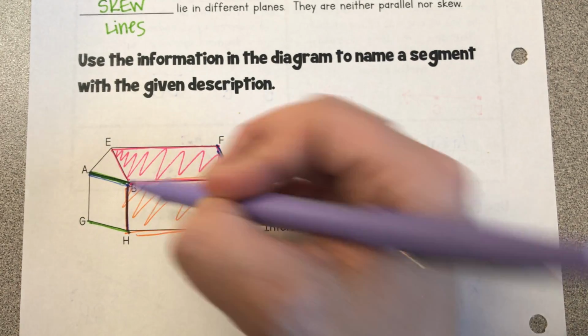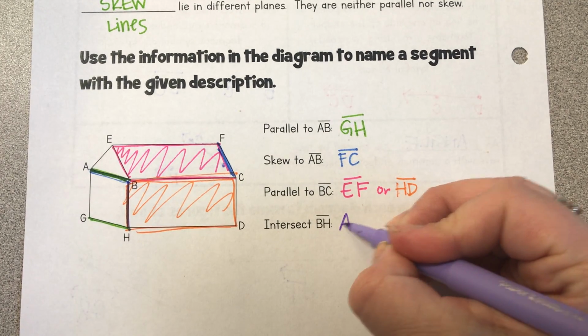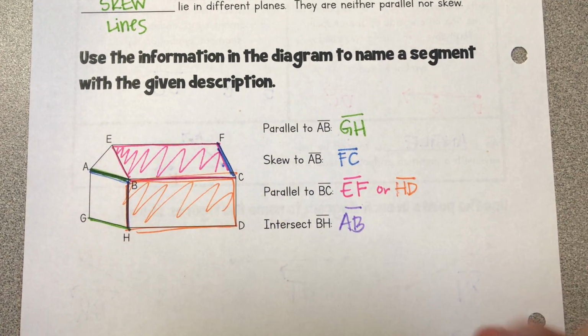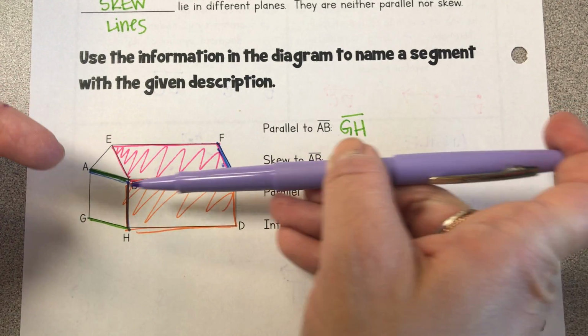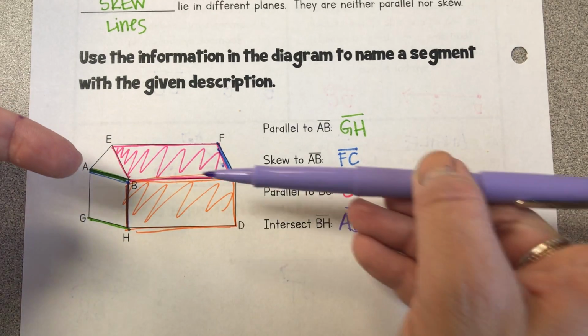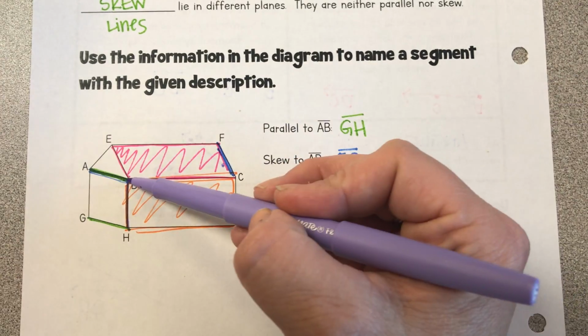Okay, and then the last one asks you to name something that intersects BH. So if this is BH, there are lots of things that intersect BH. AB, right? This is AB, my finger. BC is the side. They come together like this. They intersect at that one point.